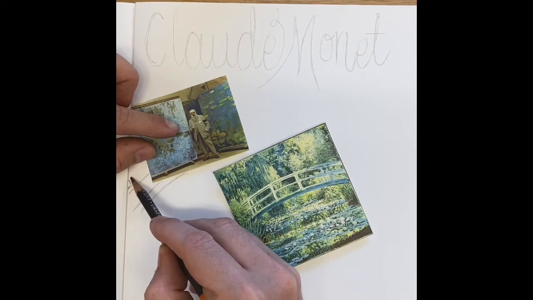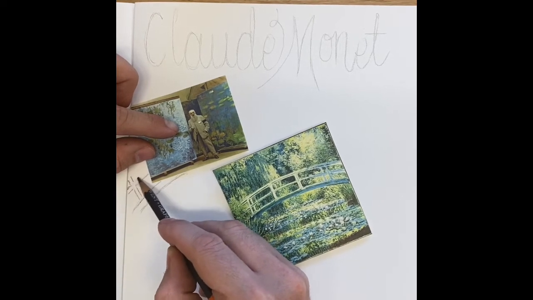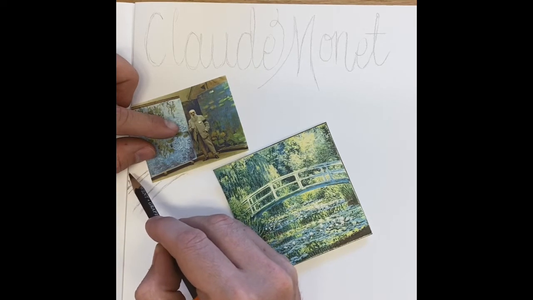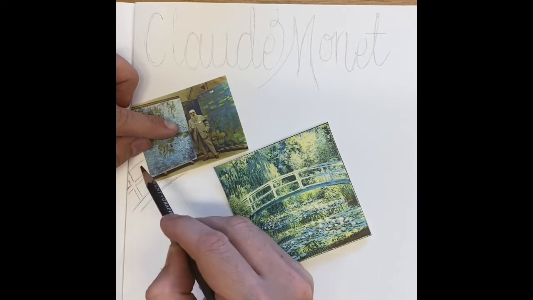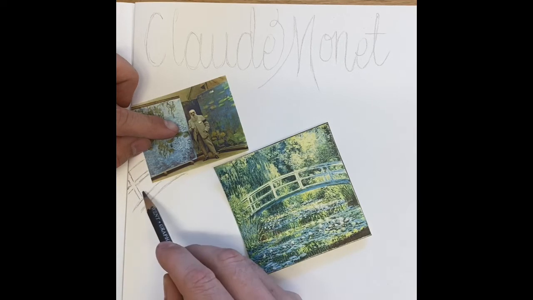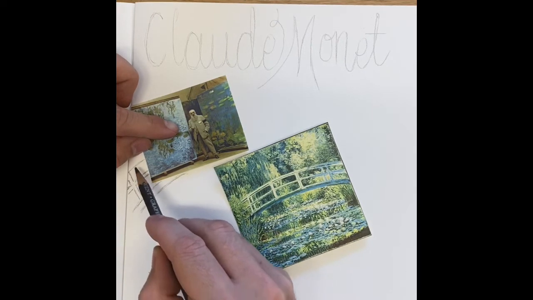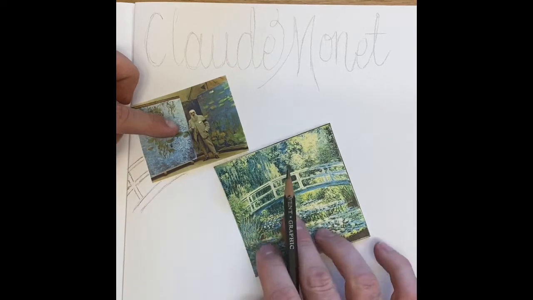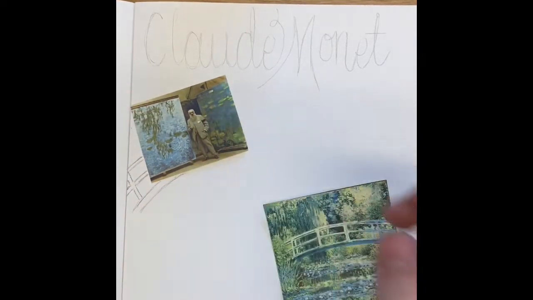So let's put our post in. Again, it doesn't need to be too accurate, so don't worry if you make a mistake. Bring this over. I'm just going to try and keep this curve with this curve, the same angle, and round. And then we've just got a little bit there that goes around my picture.